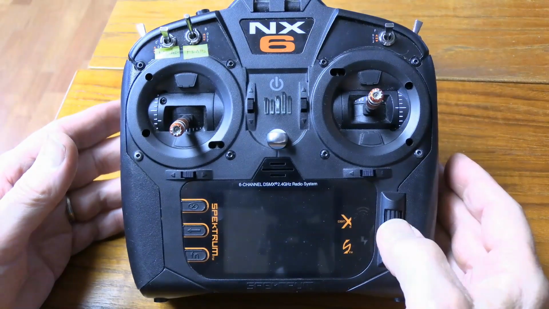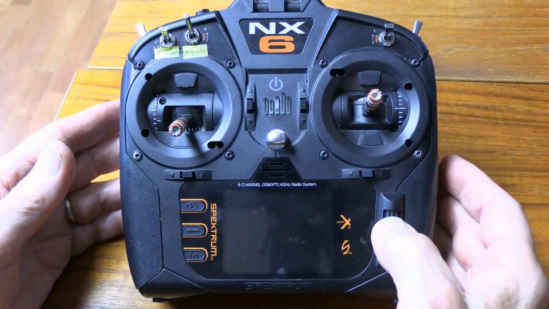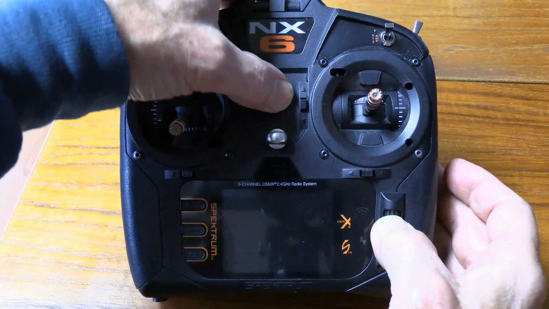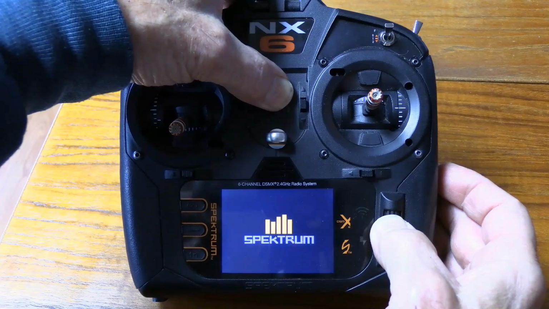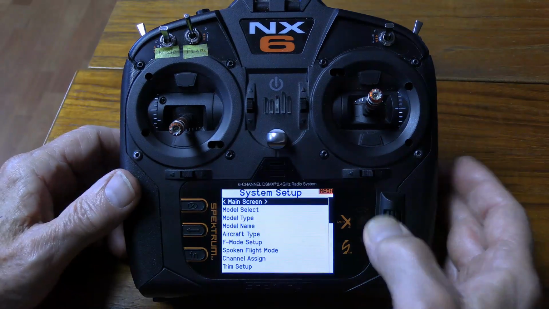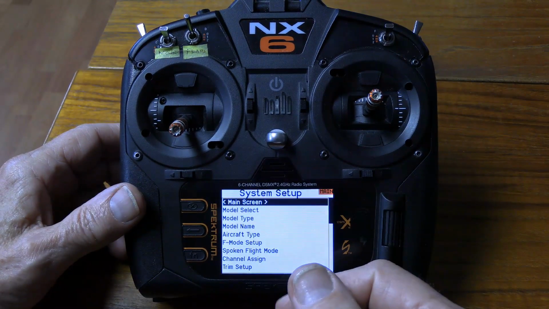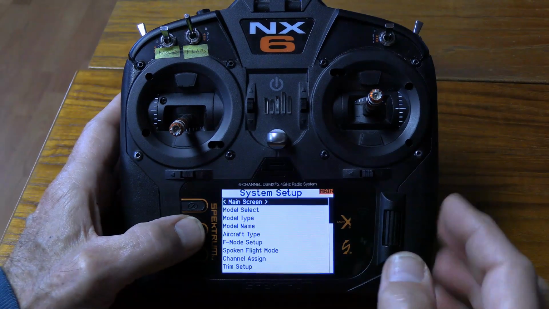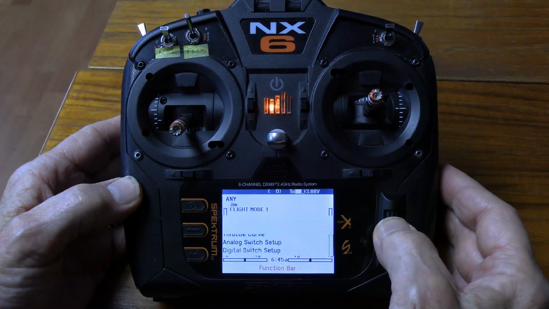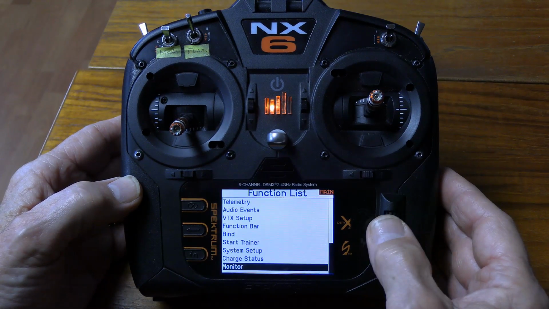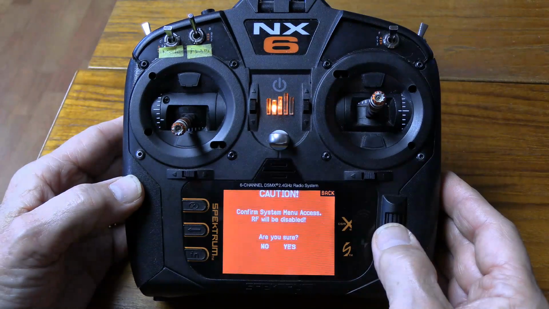If you want to go straight into System Setup, hold in your button, press on the logo, keep it held down until it gets started, and then you let up and it takes you straight into System Setup. You can get to the same place from the main screen. You press in the button and you scroll down to System Setup.